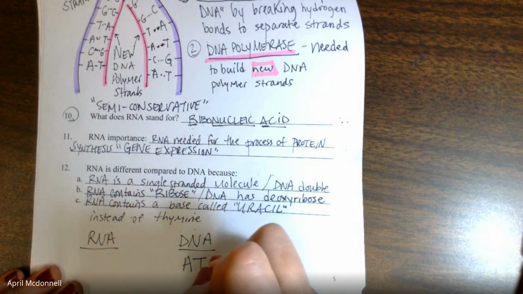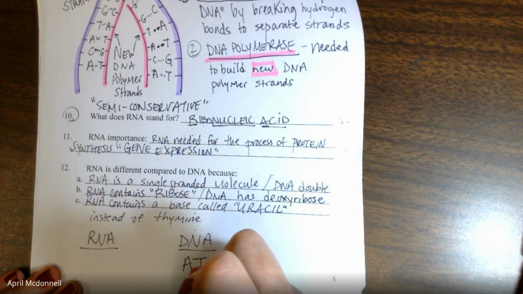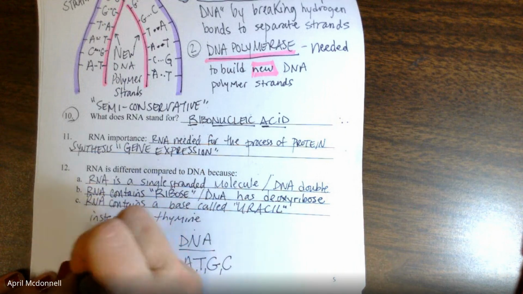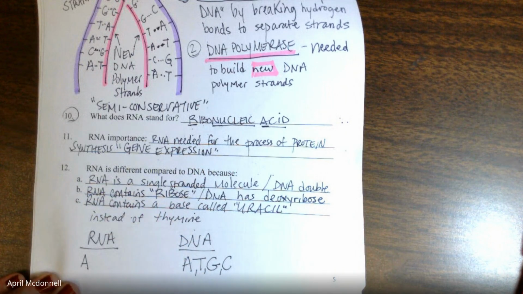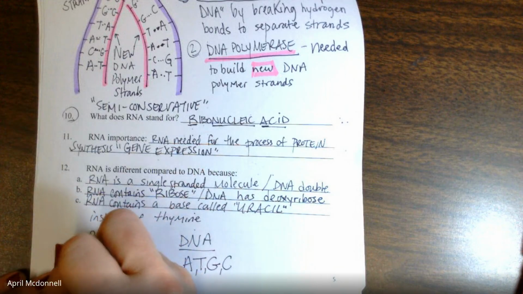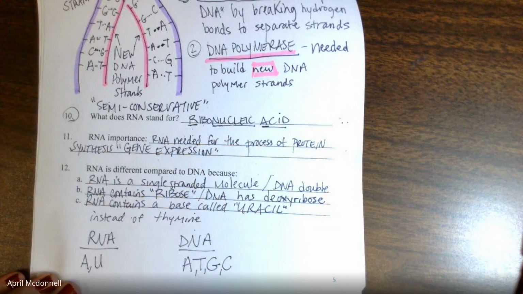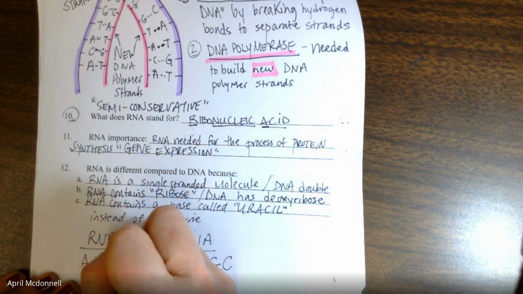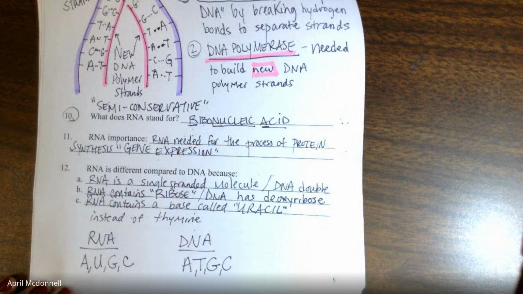So recall that DNA is made of A, T, C, and G nucleotides. RNA contains A also, but instead of thymine, RNA molecules have a base called uracil. RNA also contains G and C. So the molecules are similar, but there are some significant differences between RNA and DNA molecules.